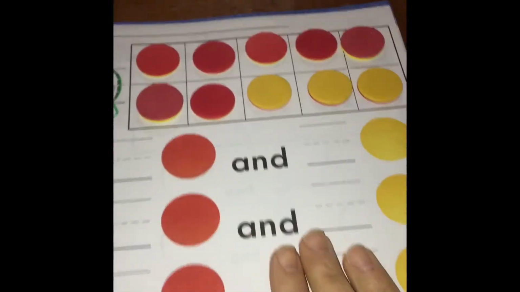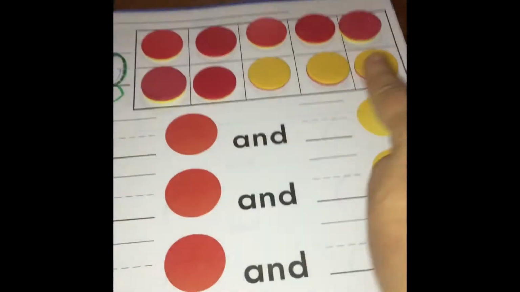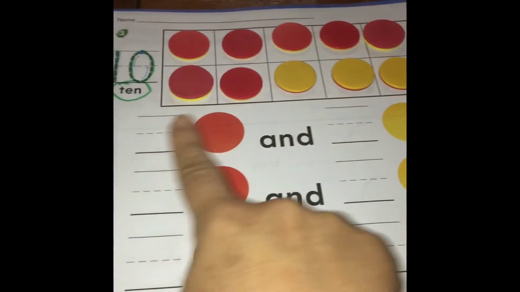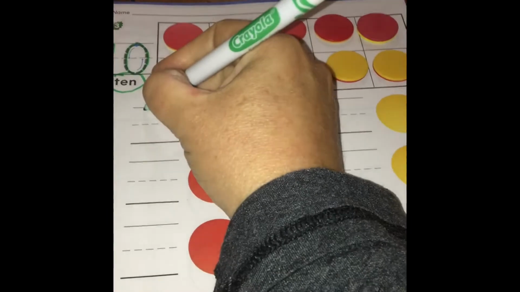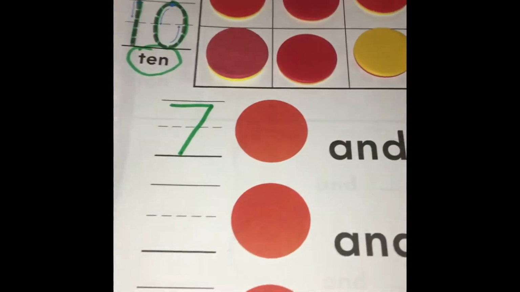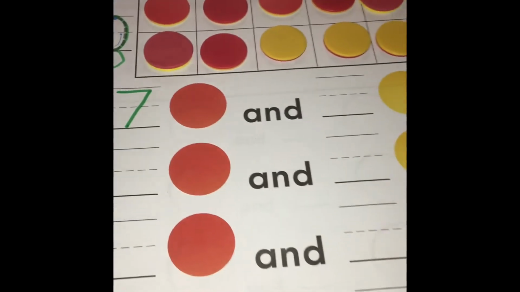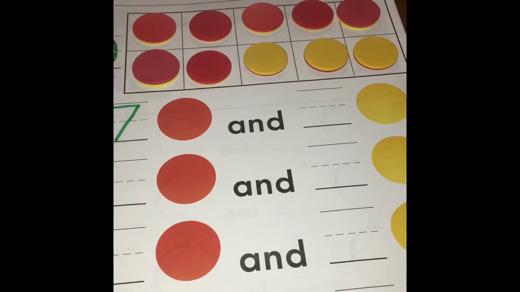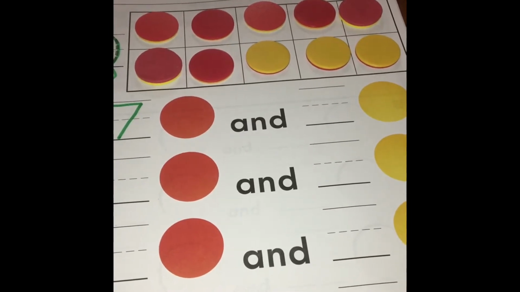So if you want to pause the video and make the exact same thing that I did here, you can pause the video. I know that I have 7 red ones. So I'm going to make a 7. I have 7 red ones. Leave it there so you can kind of look at it and see.